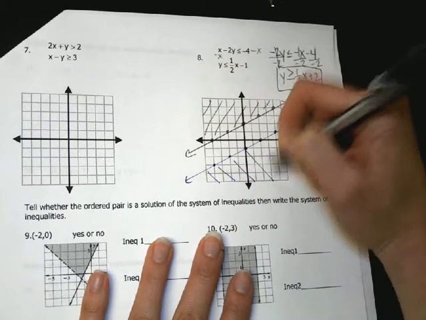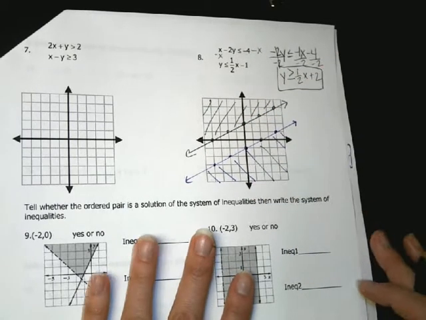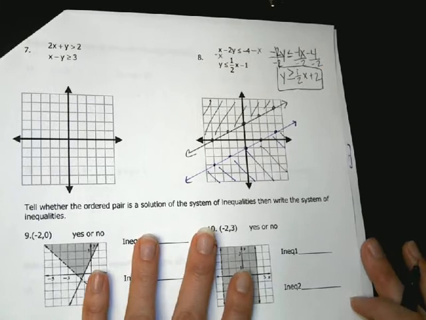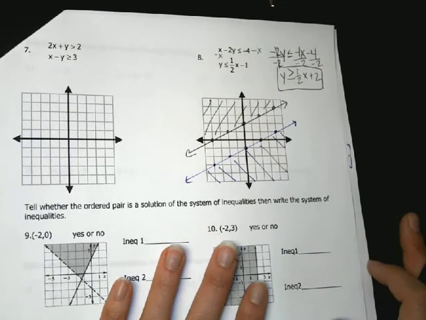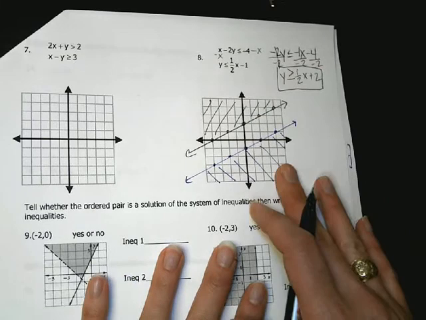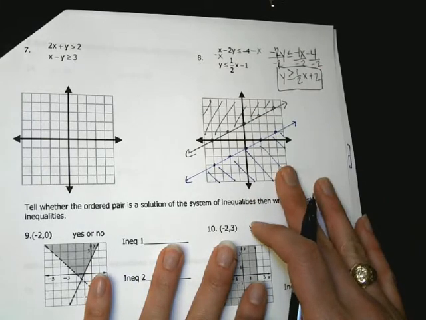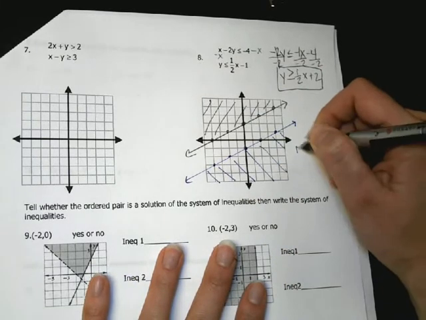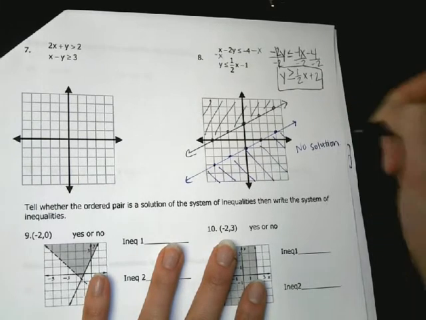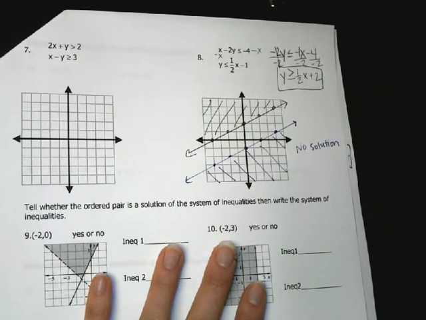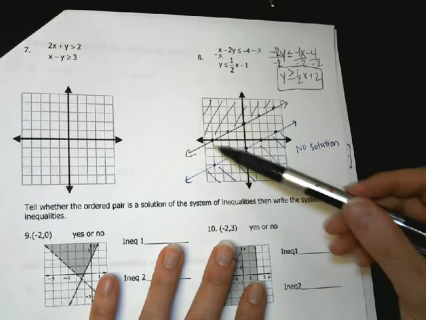And what you notice is it's actually the same for this inequality solution. There is no solution here because there's no overlapping shading. So, no solution. One way that there might be a solution in parallel lines is if the shading is in the middle, like number 10.